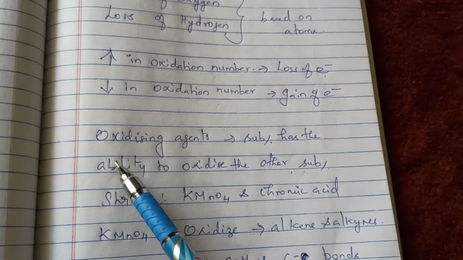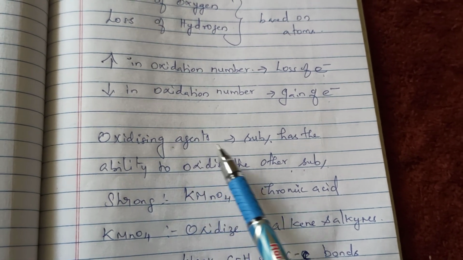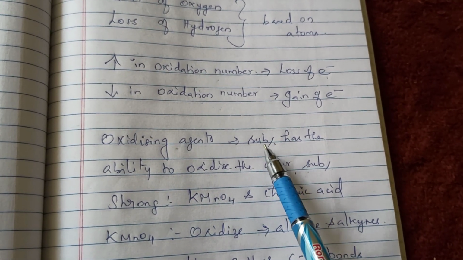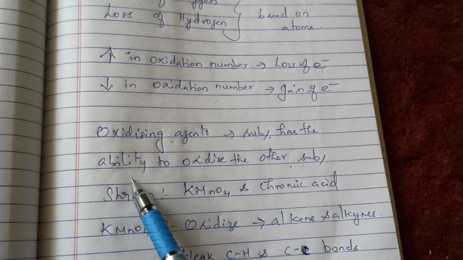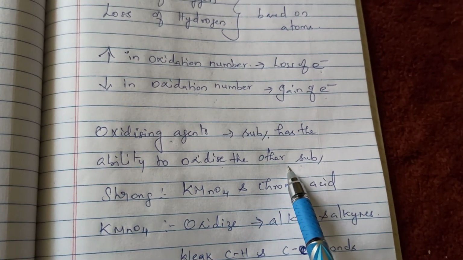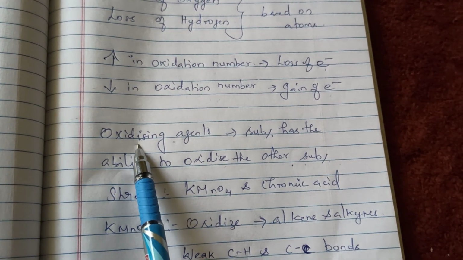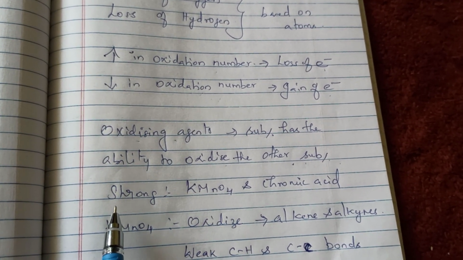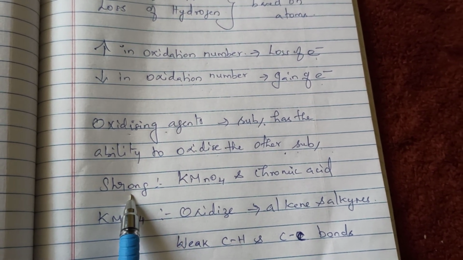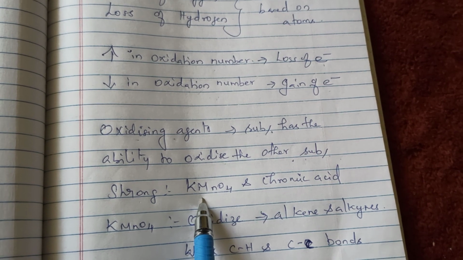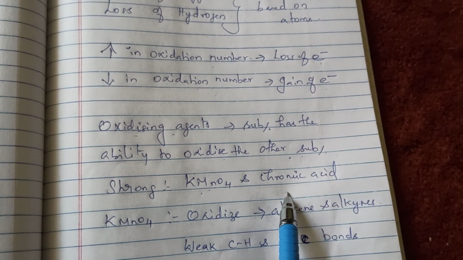The chapter will go on to oxidizing agents: the substance, substrate or reactant which has the ability to oxidize the other substance or the starting material is called an oxidizing agent, right? So the first one is the strong oxidizing agents, nothing other than your potassium permanganate and chromic acid.